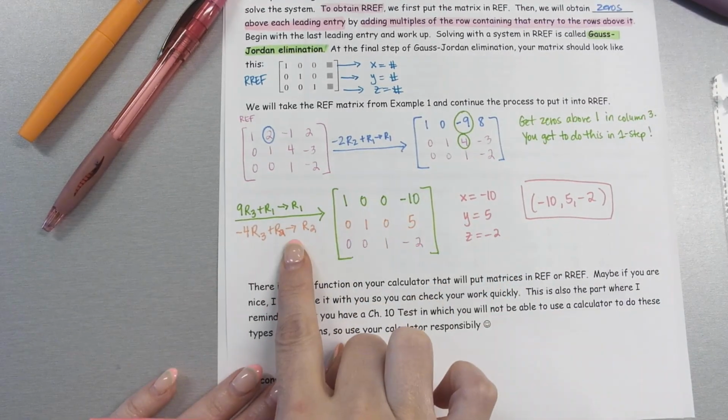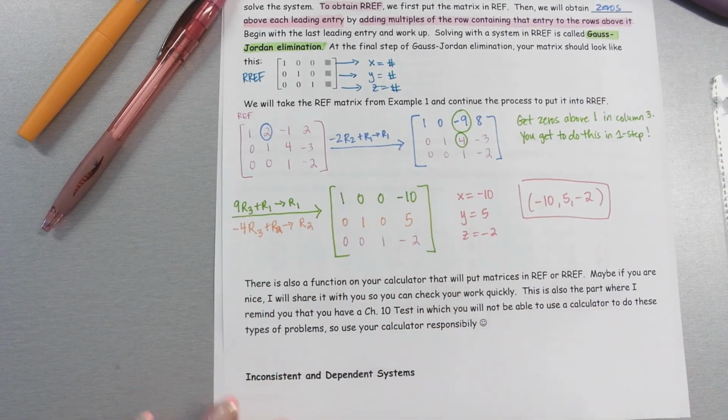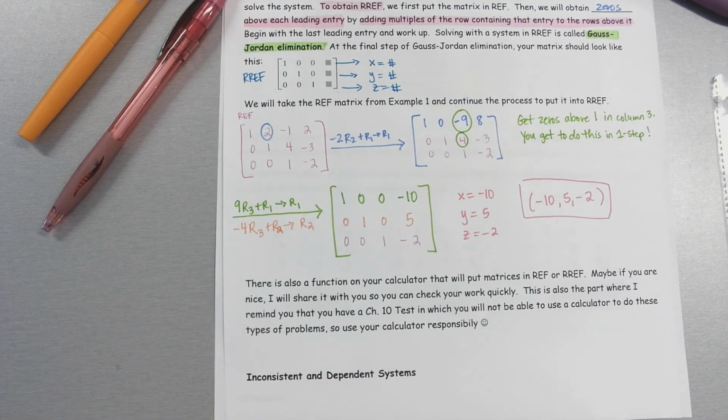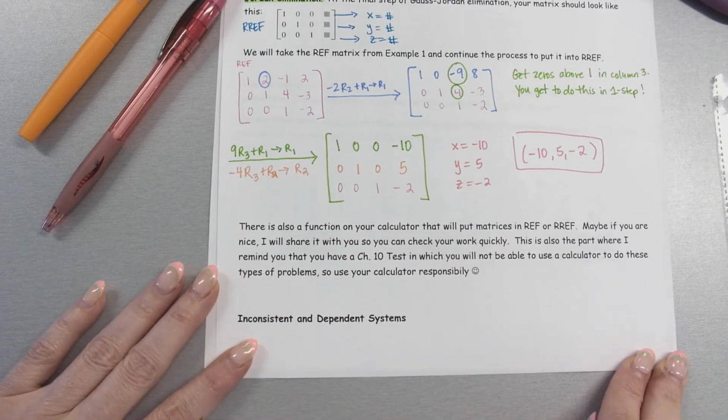Okay, so just by doing 2 more steps, you can put this in reduced row echelon form and you can pick out your equation right away.